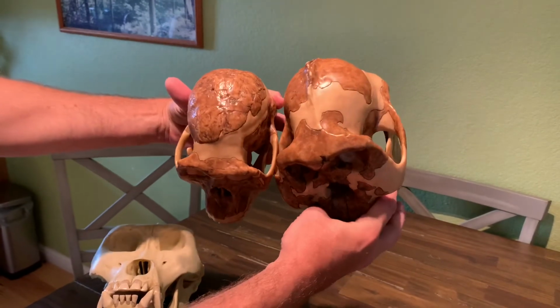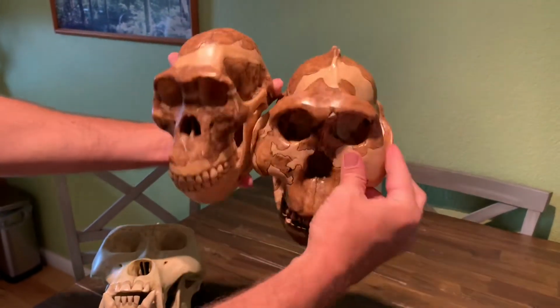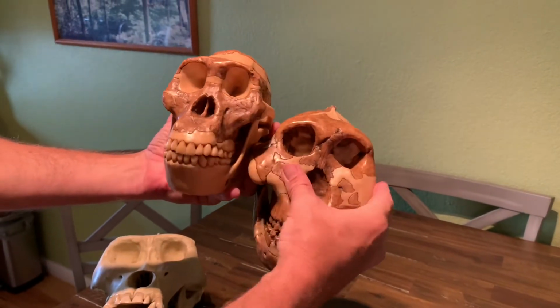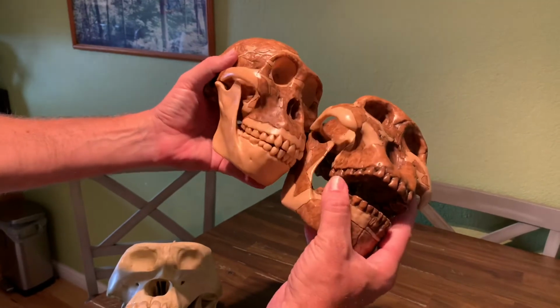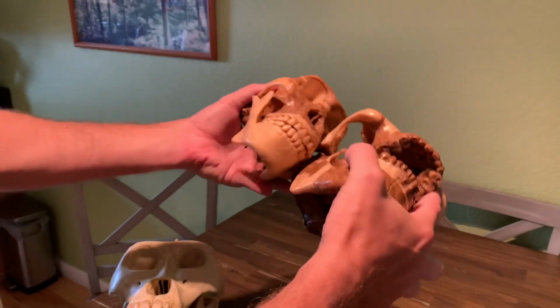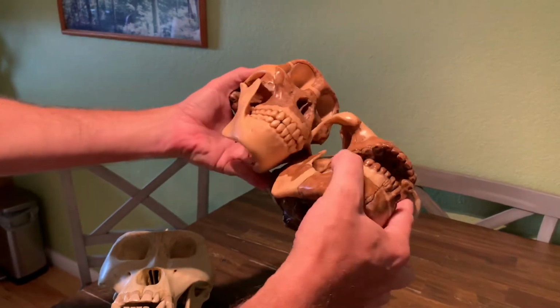They still have about the same size of brain. They still have the postorbital constriction. They still have some very large brow ridges. Their teeth are slightly larger as well. But again, they don't have that canine complex. The teeth that are larger are these molars.